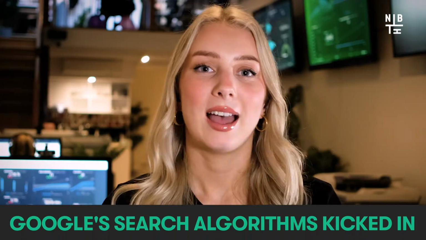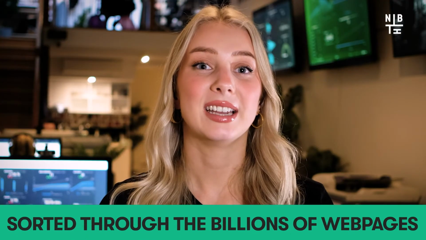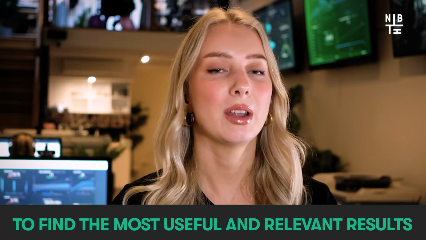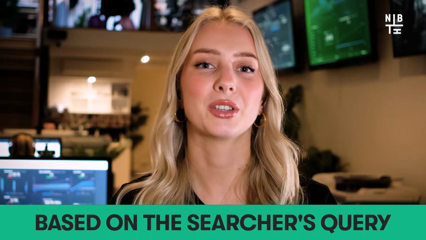When the search engine user puts keywords and terms in the search bar, a list of relevant websites that match the search comes back. What they really just did is look through Google's index of the web, which is all the links they have already examined and crawled through. Google's search algorithms kicked in and sorted through the billions of web pages in its index to find the most useful and relevant results based on the searcher's query.